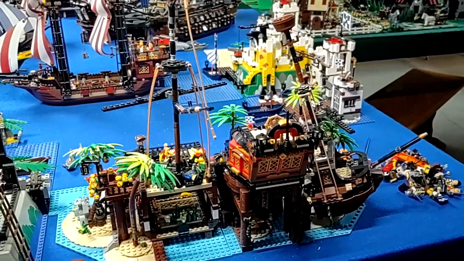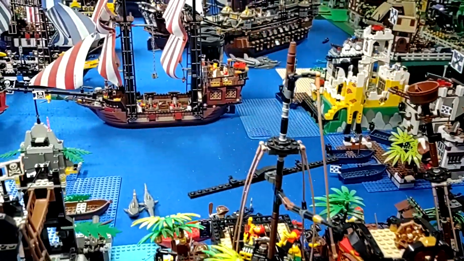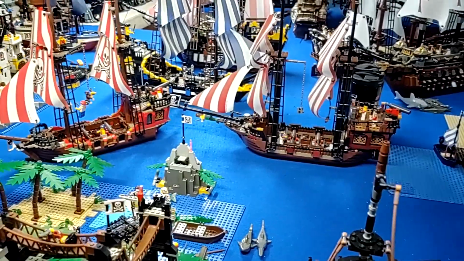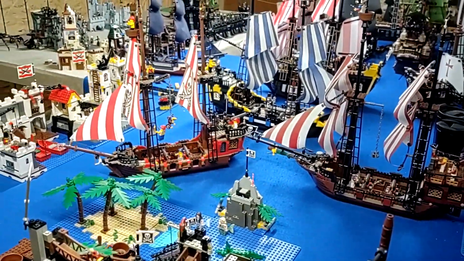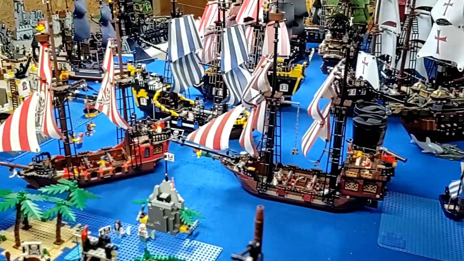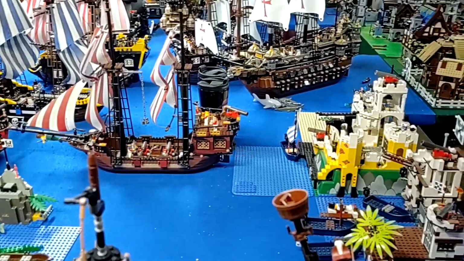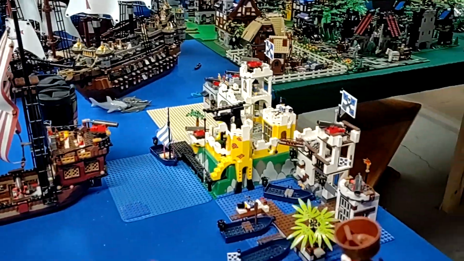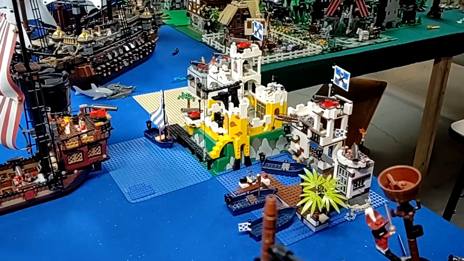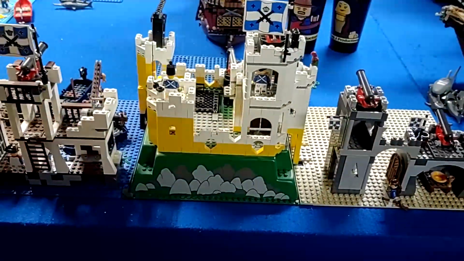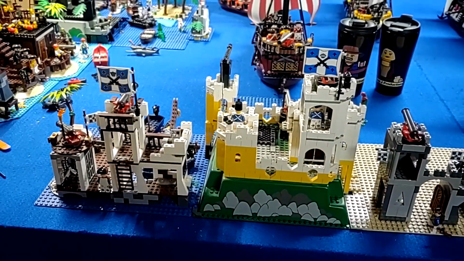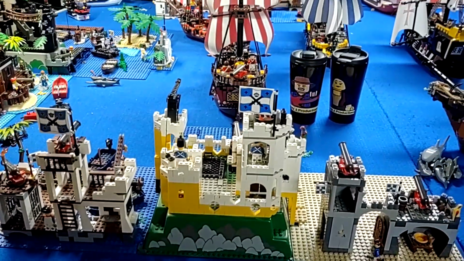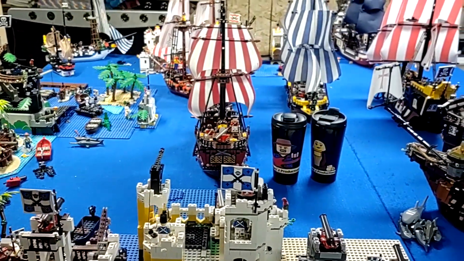Because like you see here, here's the Barracuda Bay land area that I use the Creator 3-in-1 ship to mock in. And so I have room to add more and more to them if LEGO makes more sets of pirates, which I don't know if they will. Hopefully they do. And if they do, I will be first to tell you guys and first to buy them and review them and all that stuff.